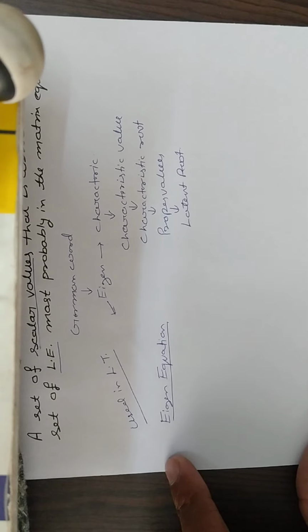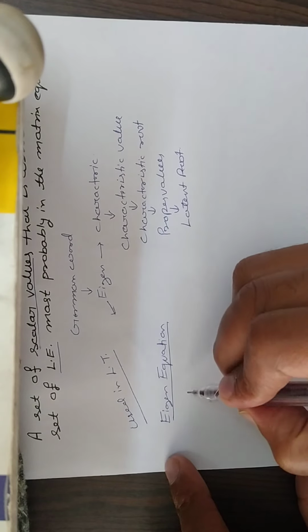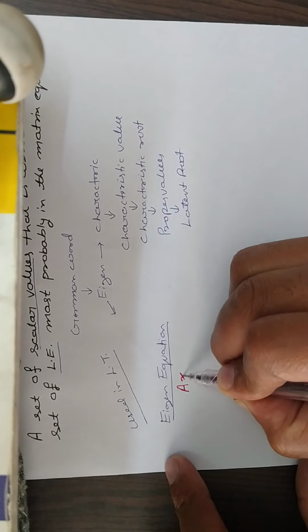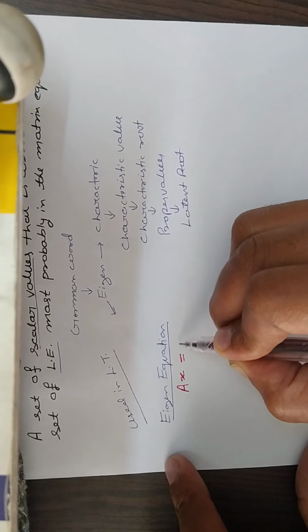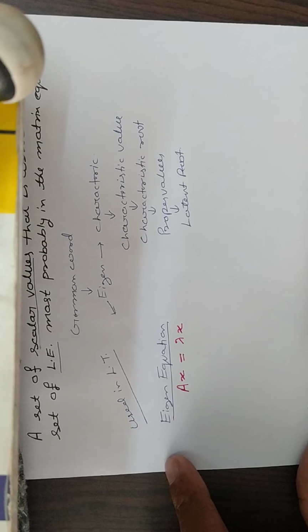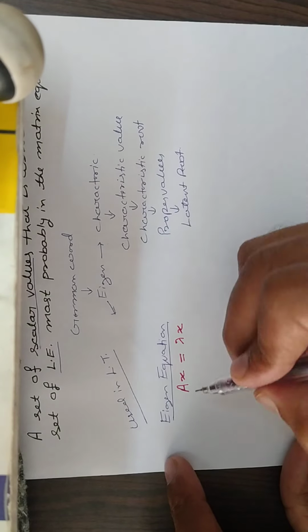Students, the eigenequation is an equation in which we have a square matrix A with a vector X, and AX equals lambda X, where lambda is a scalar known as the eigenvalue, and X is an eigenvector of matrix A corresponding to eigenvalue lambda.